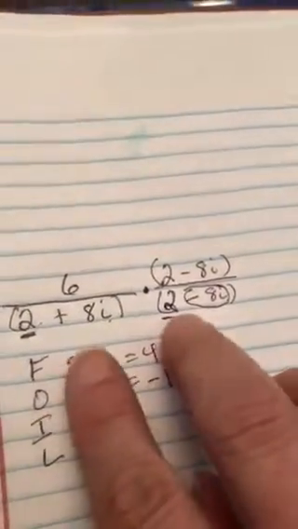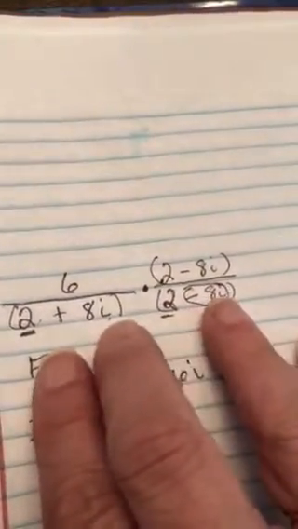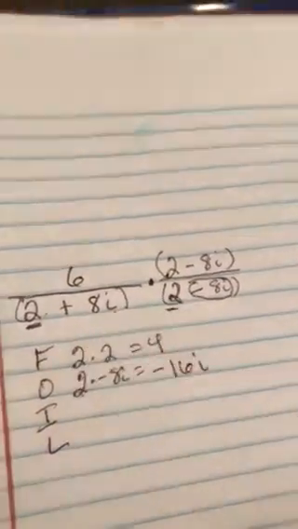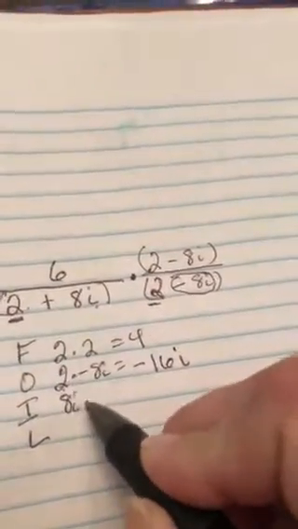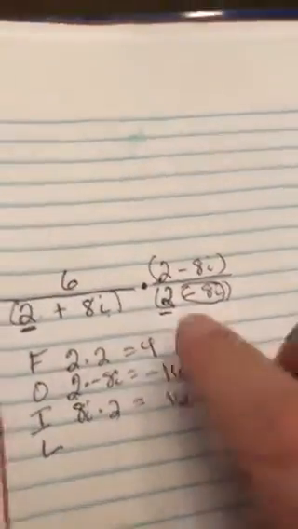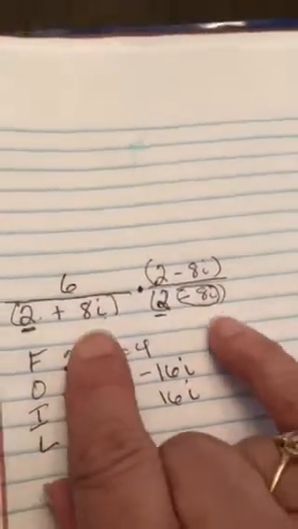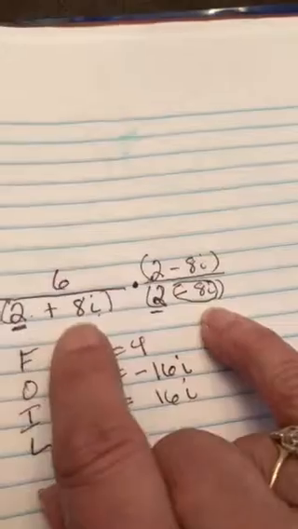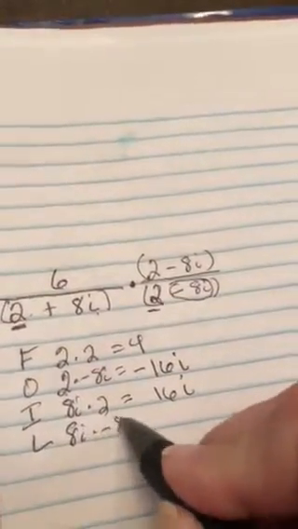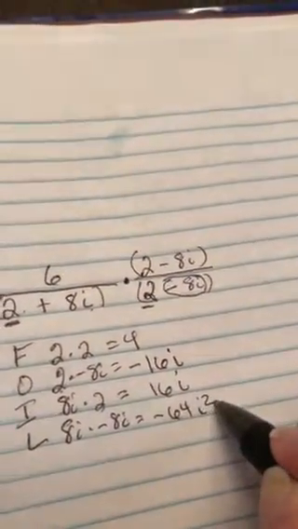Okay, then we're going to do the inside for the i part, inner. So if you look at the whole picture, we're going to look at the 2 inside numbers. That's the 8i times the 2. 8i times 2. 8 times 2 is 16, and then the i. And then the 2 lasts. For our L is last, the 2 numbers at the end of each part. 8i times negative 8i. And that gives us negative 64i squared.